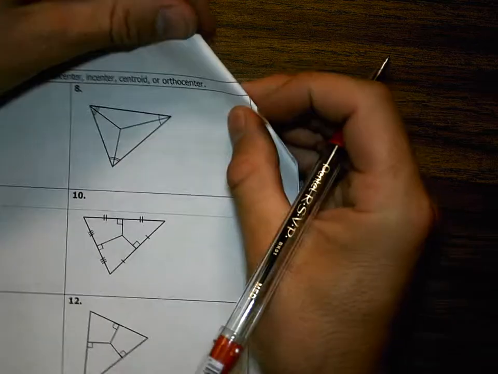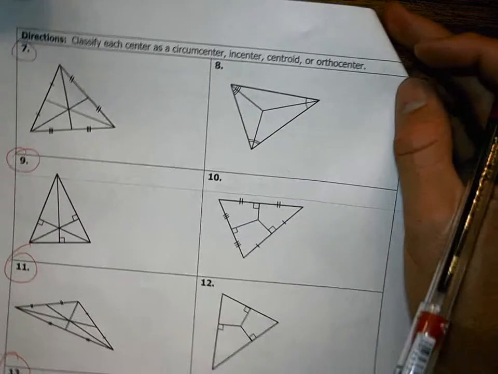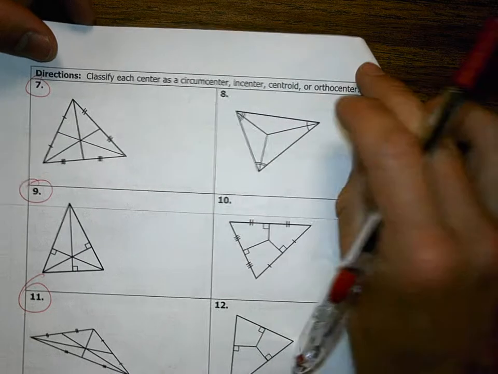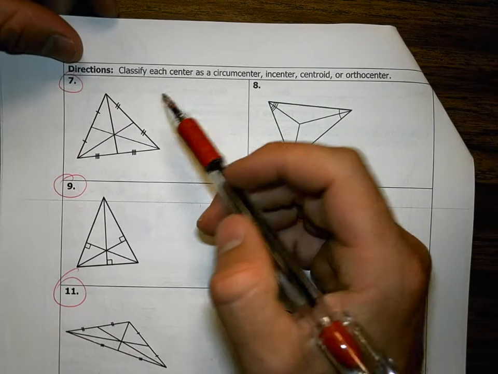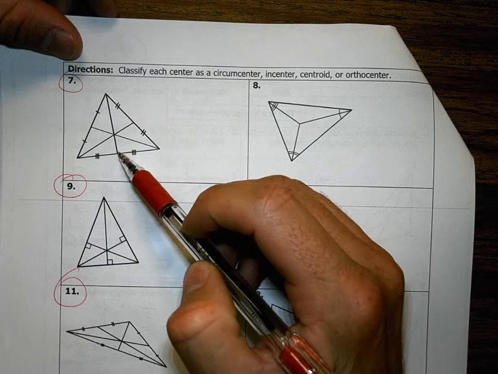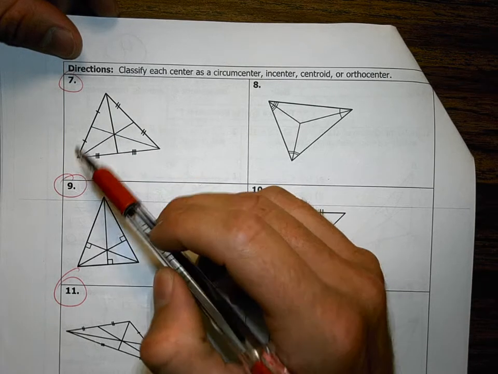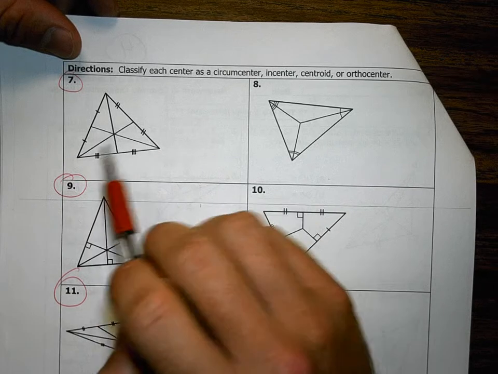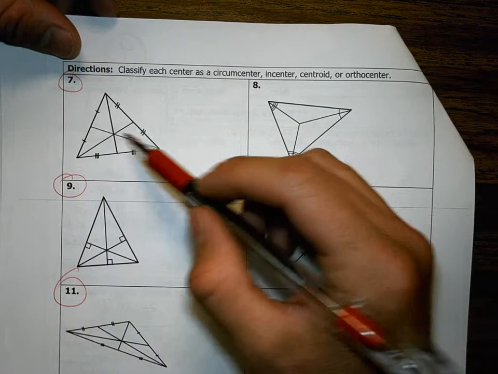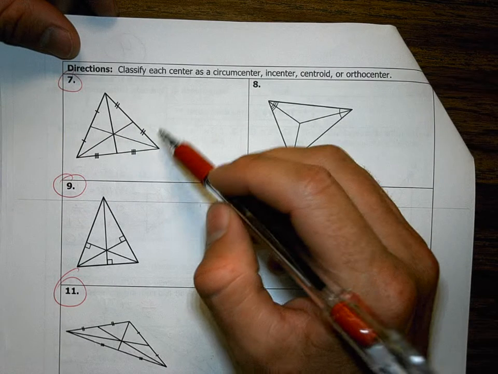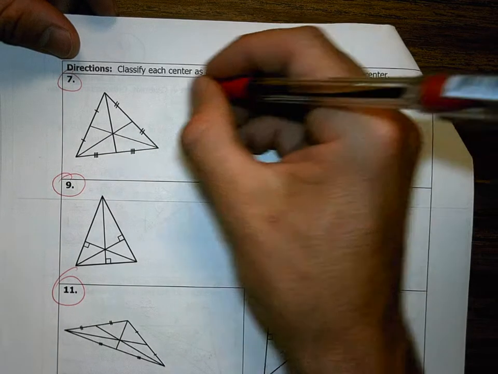Classify each of the centers as circumcenter, incenter, centroid, or orthocenter. Okay. So here I notice that it is going from a vertex to a midpoint, vertex to a midpoint, vertex to a midpoint. So vertex to middle, that is going to be a median. So these are all medians. And medians meet at what is called the centroid.